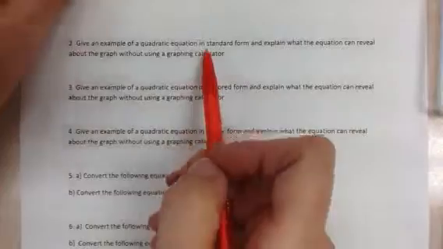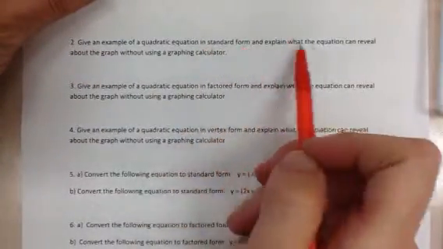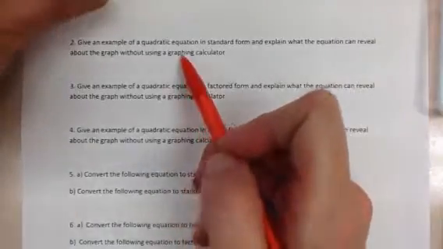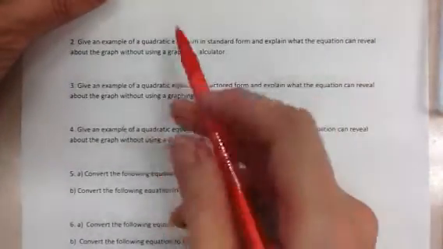So this next 2, 3, and 4. Give an example of a quadratic equation in standard form. Explain what the equation can reveal without using a graphing calculator. So we basically just went over this. I'm going to give an example. You need to come up with your own.